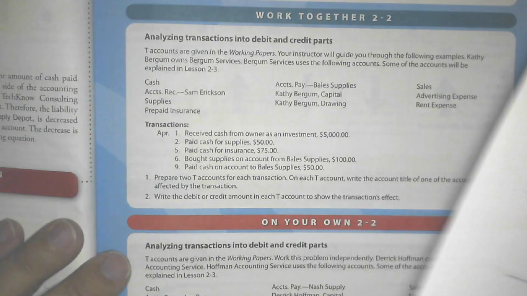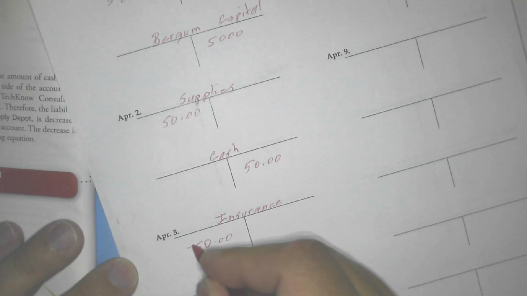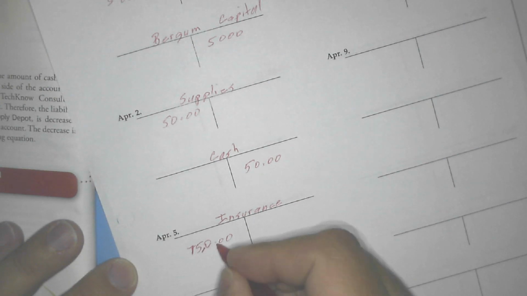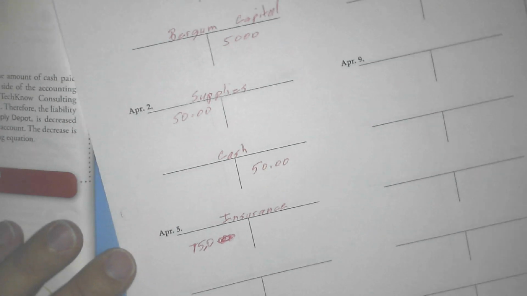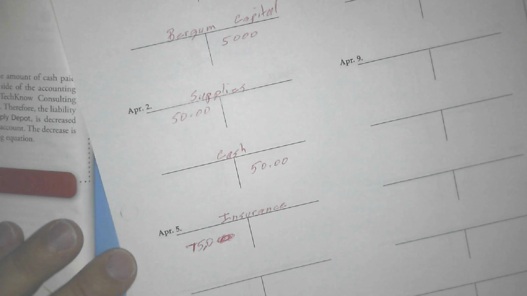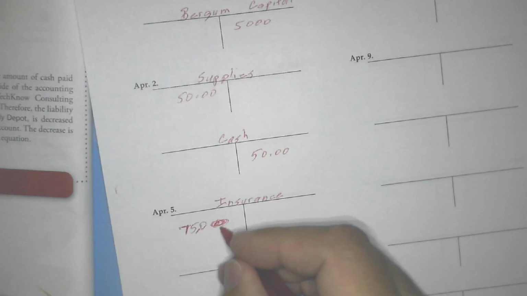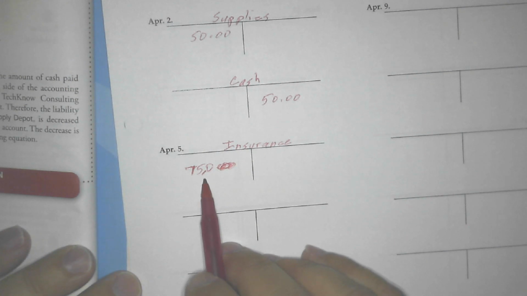Oh, is it 75? Thanks. I was looking up here at supplies. 75. That's why if I do these in pencil, they don't hardly show up at all, and if I do them in pen, I make a mistake, I can't fix it very easily. Okay, so $75 on the debit side.